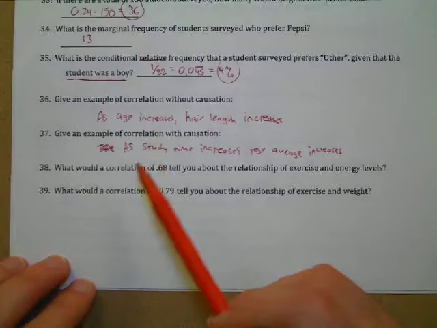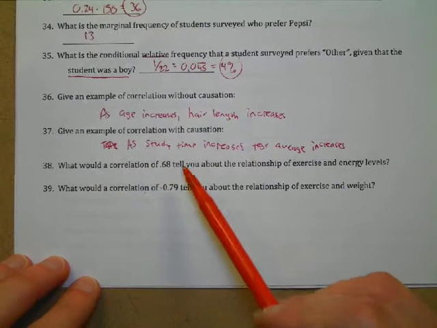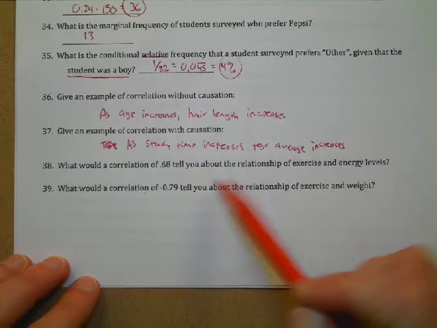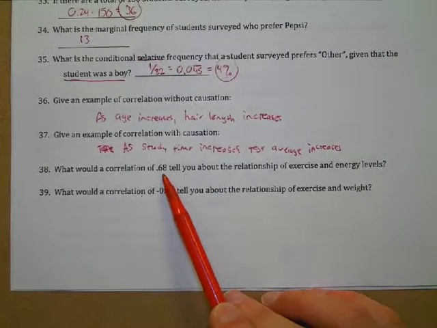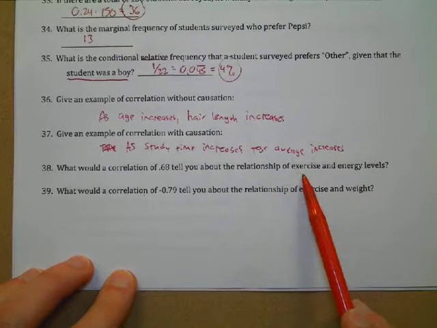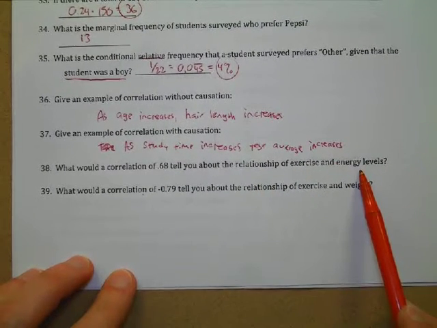38, what would a correlation of 0.68 tell you about the relationship of exercise and energy levels? Okay, so first of all, it's a positive 0.68. It means a positive 0.68. So that would mean as exercise increases, what should happen to energy levels? It should also increase.